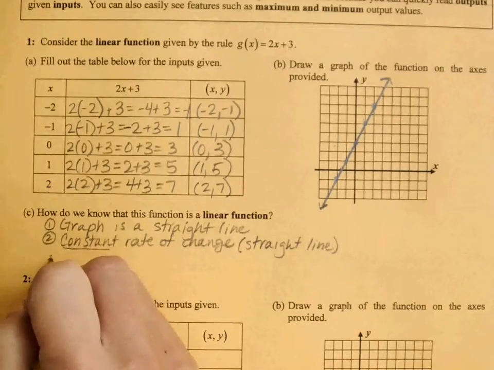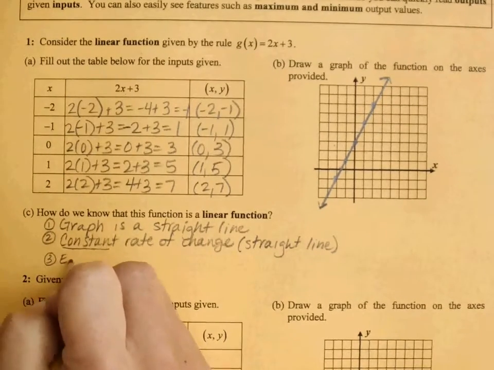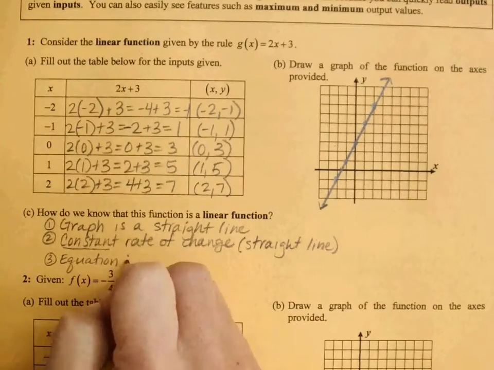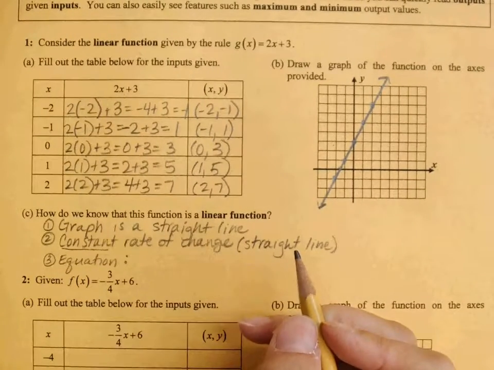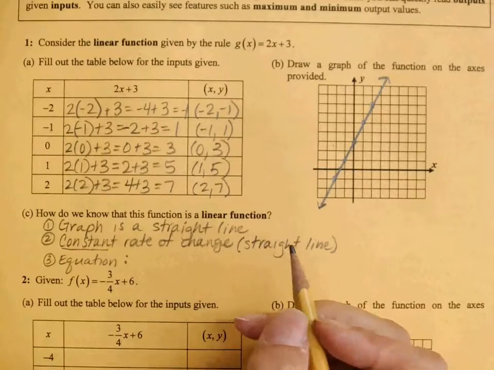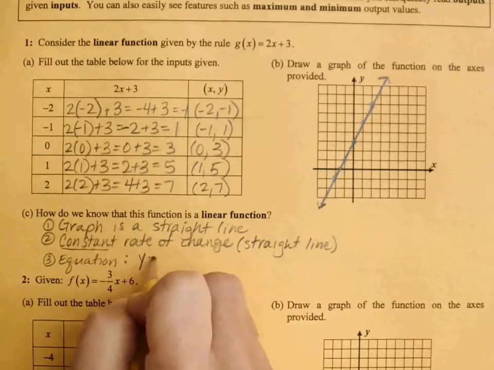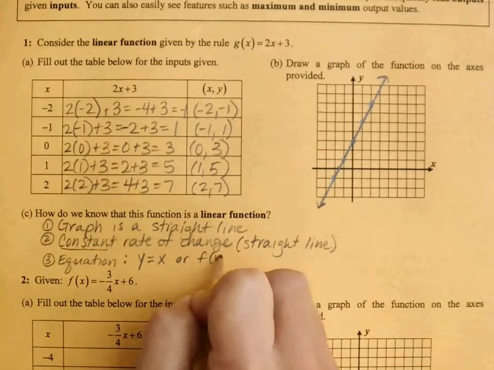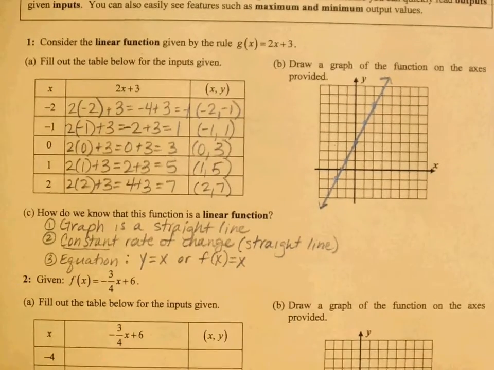And then the last one is because of the equation. The equation for a linear function is derived from the parent function, which is y equals x, or you can look at it as f of x equals x. So those are the three different ways that we know that this one was a linear function.